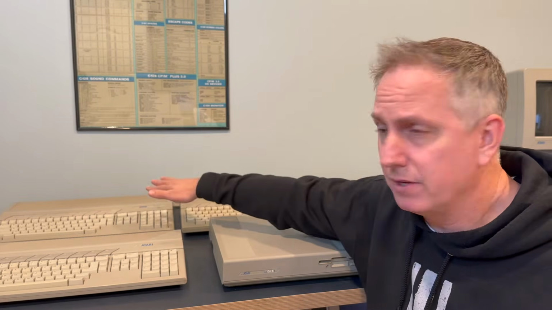The Mega ST here, I'm going to run it and benchmark it with three different configurations. First configuration is base. Base meaning that it has the 68000 processor, 4 megabytes of RAM, and a blitter chip. Basically, that's the only difference between this and these guys. It has a blitter chip.